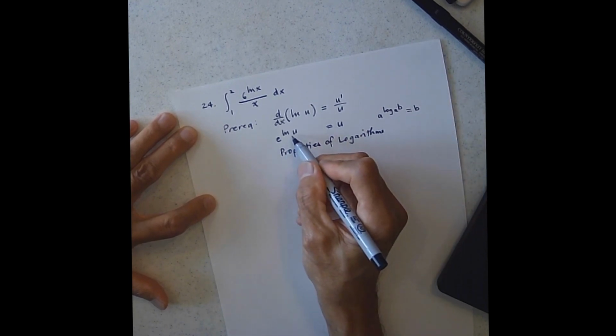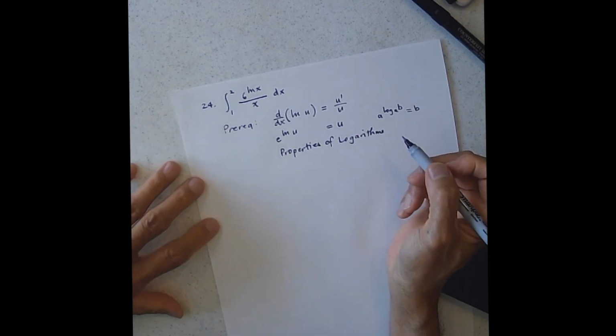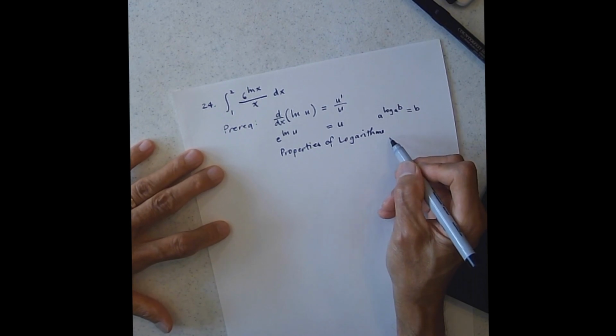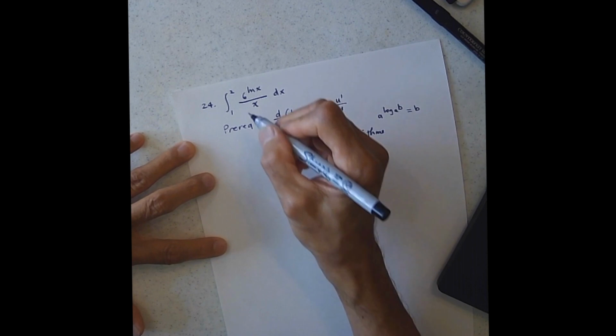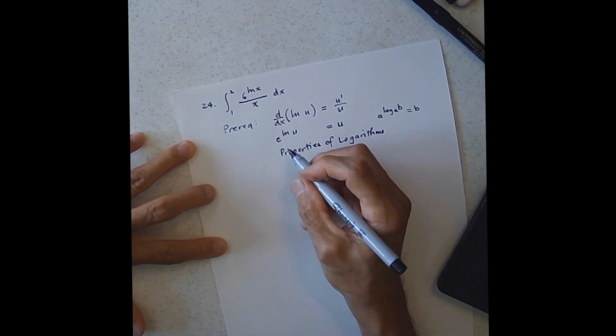So here our ln has a base of e, that's understood, right? So e to the power ln of u simply becomes u. Okay, and then the properties of logarithms, which I'm going to mention as we go along. Okay, so to do this problem, we will again use u substitution.